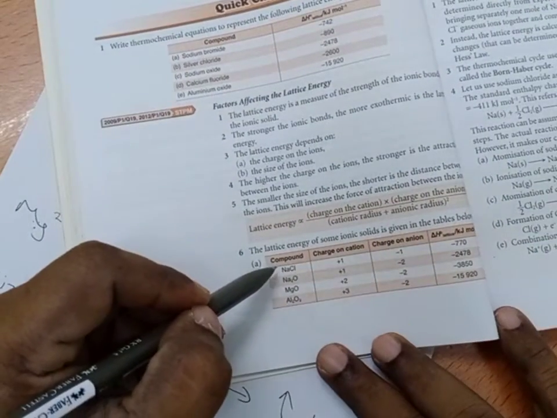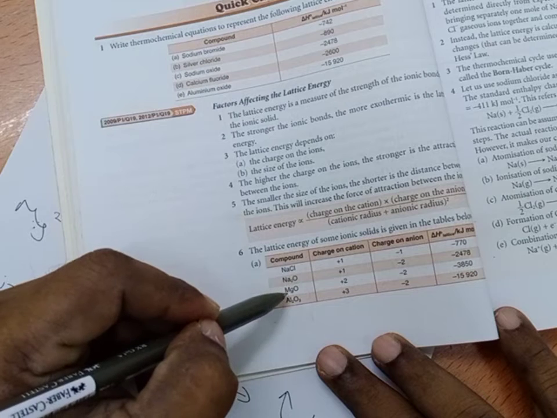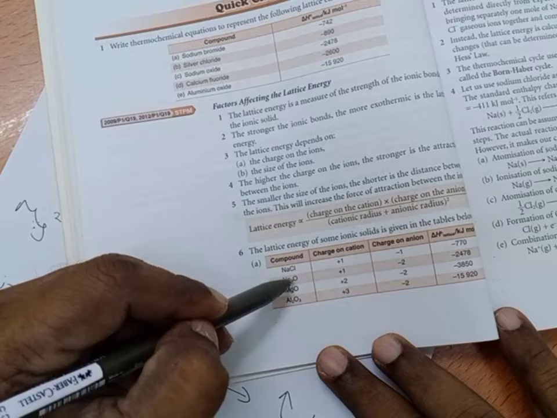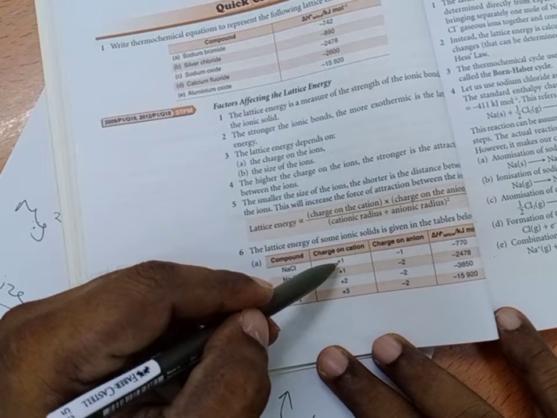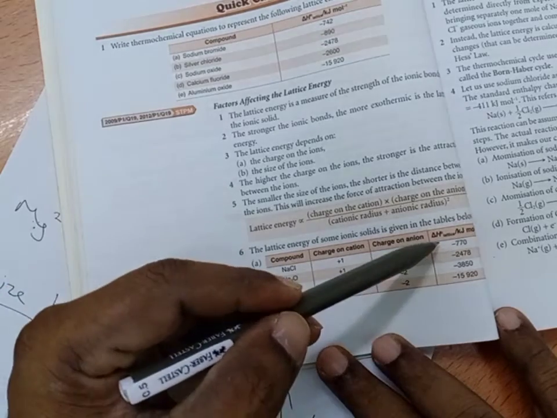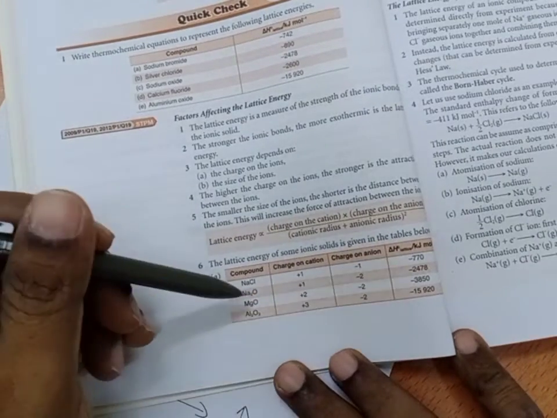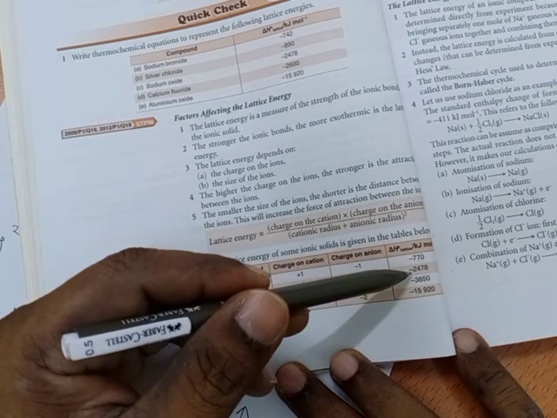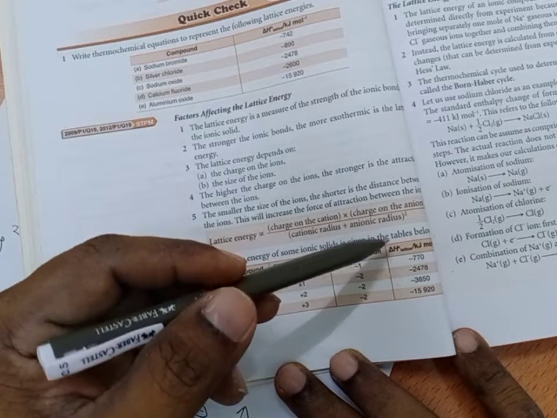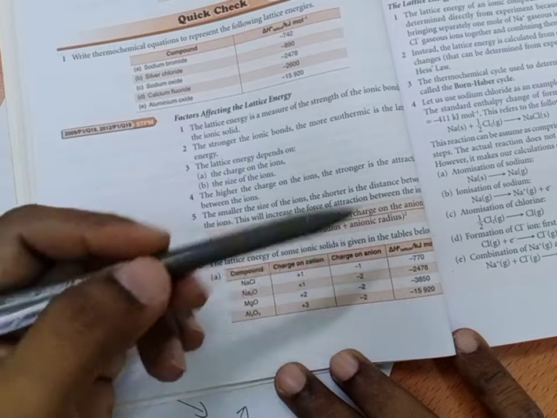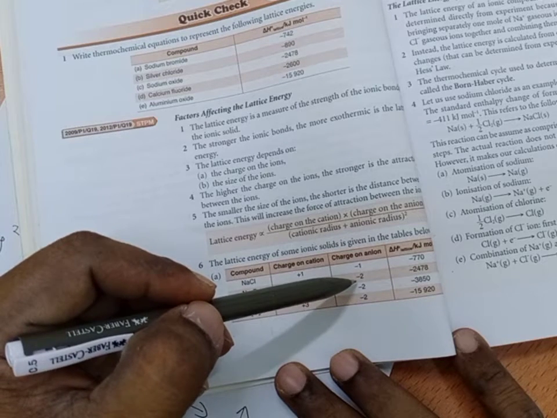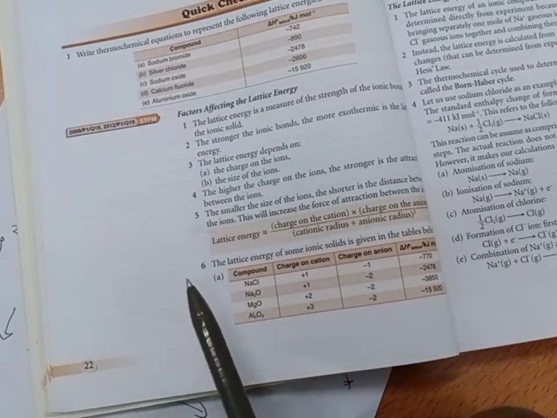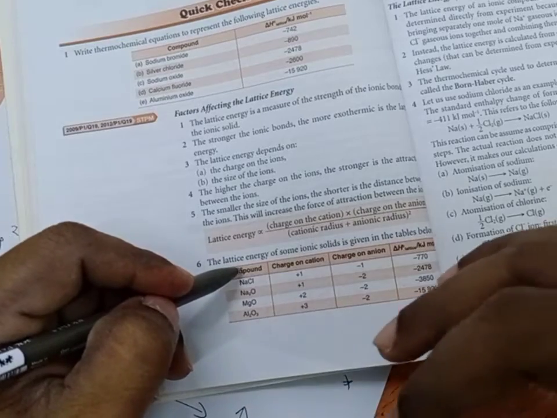So for example here we have NaCl, Na2O, MgO, Al2O3. Okay, the first one they're comparing here is NaCl with Na2O. So between these two, why do you think the lattice energy for Na2O is stronger, negative 2000 something, yet for NaCl it's just negative 770? Why? Simple logic: the charge of the anion is much bigger for O, so O can hold the cation better compared to Cl-. The charge of Cl- is just negative 1.